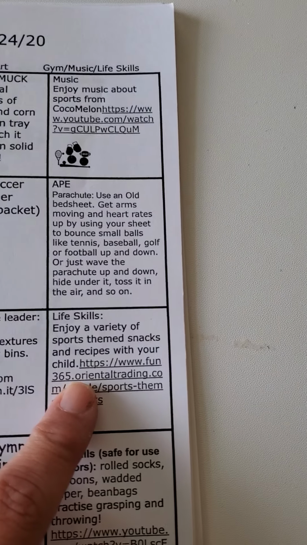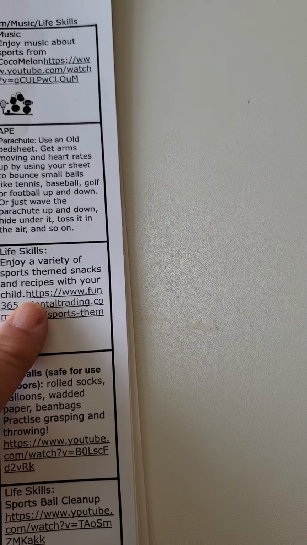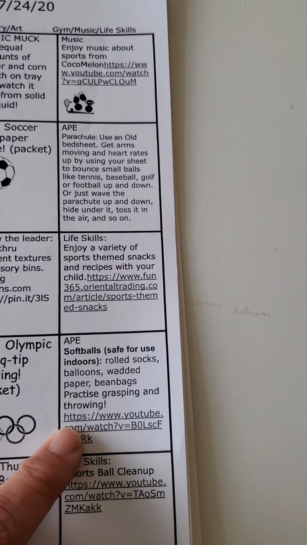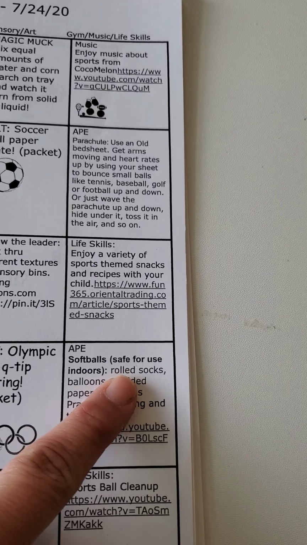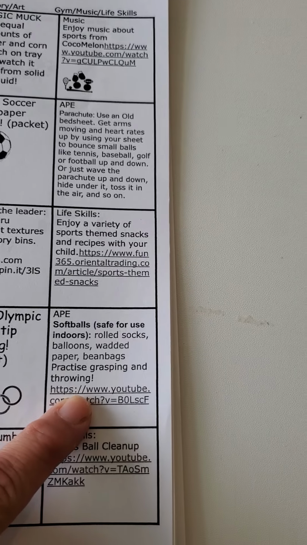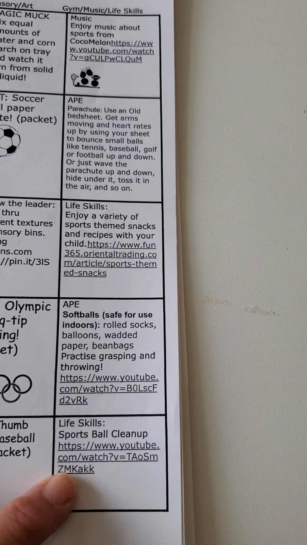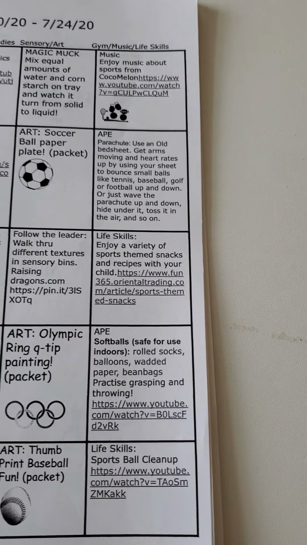Okay. Life skills. Enjoy a variety of sports-themed snacks and recipes. Here you go. You can have some ideas here with this link. Softball, safe for indoors. You can make rolled socks, balloons, wadded paper, bean bags, and practice grasping and throwing. And here's another one, sports ball cleanup. You can watch this YouTube link and help clean up.